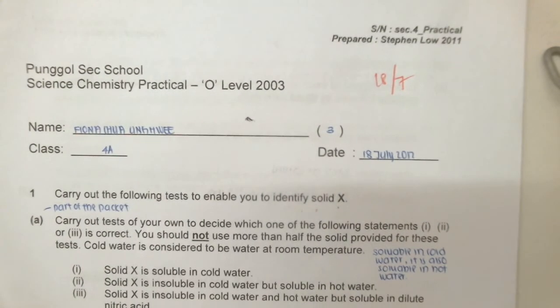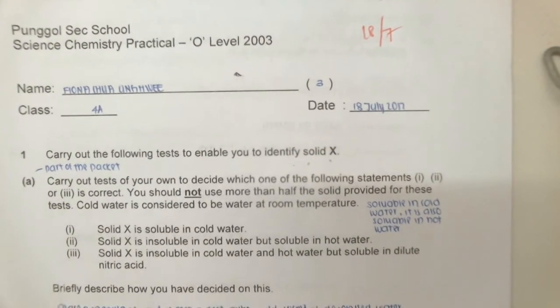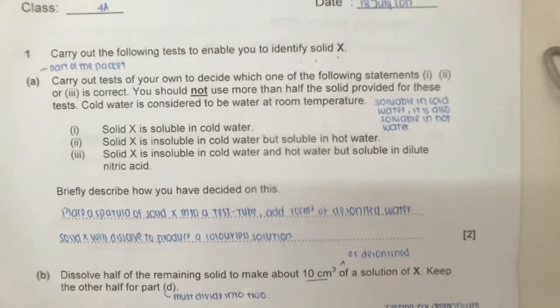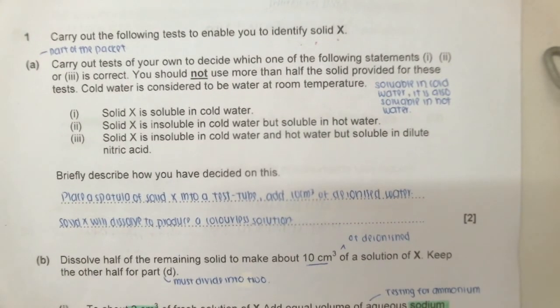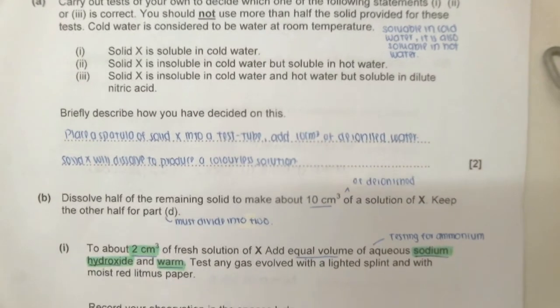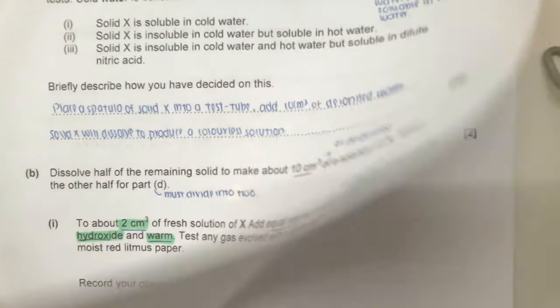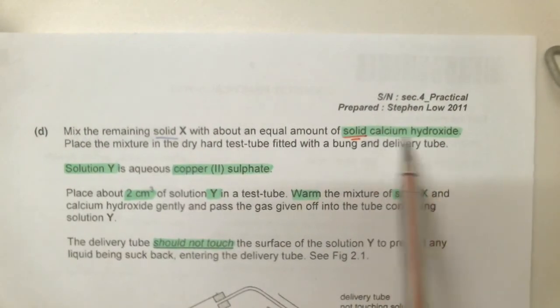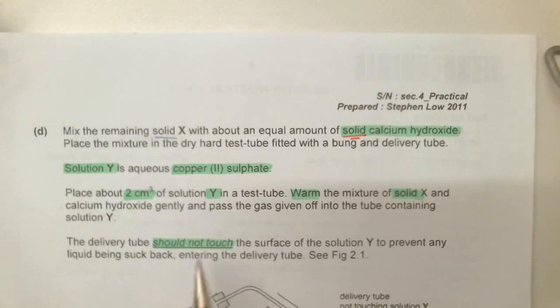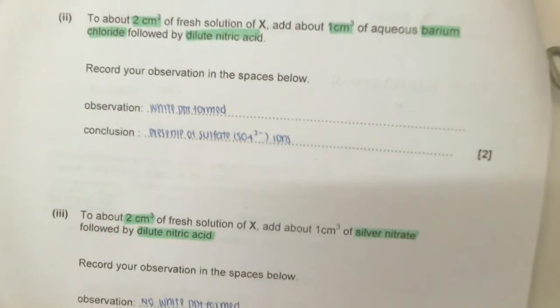So this is a 2003 paper. What this student has done is highlight or underline what needs to be done, which is a good practice. As you can see over here, she highlighted important points, solutions to be added. Same thing over here.